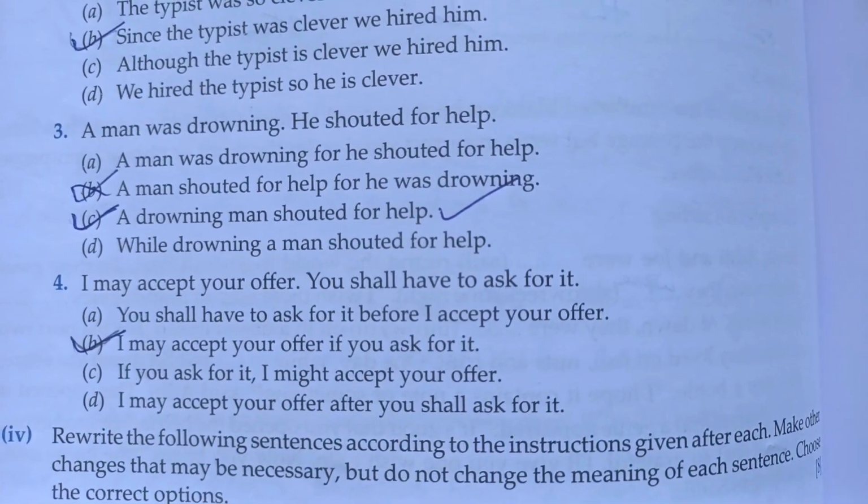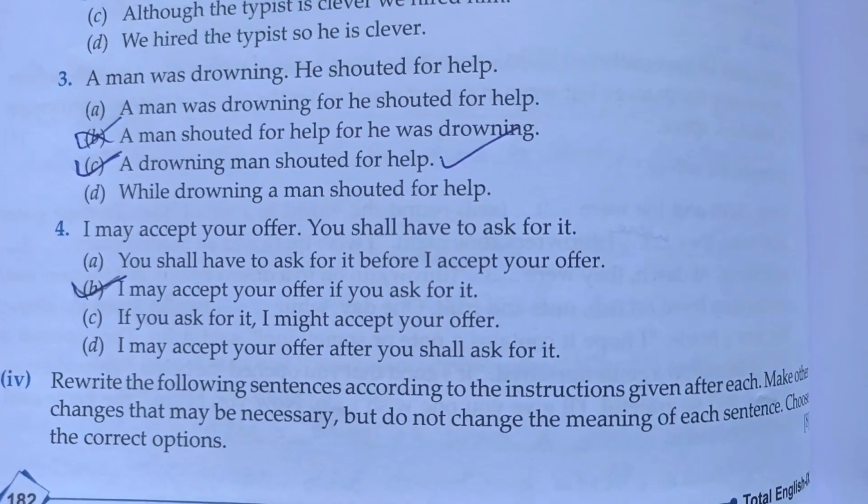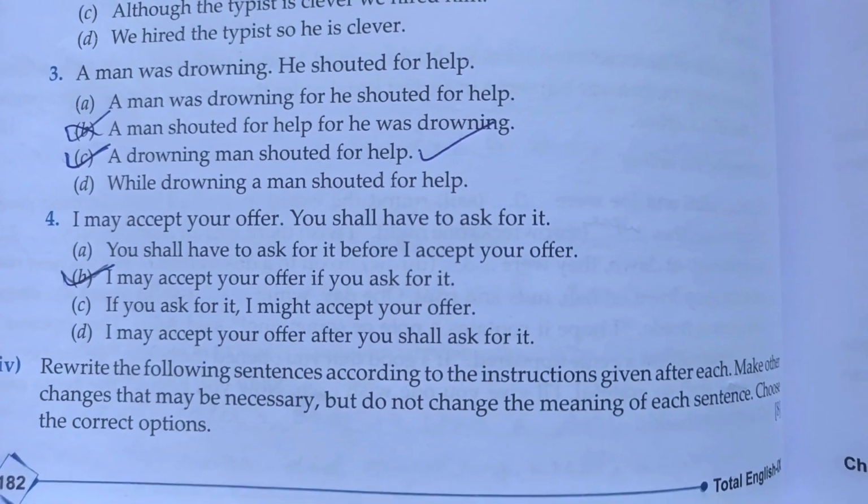Number 4, I may accept your offer. You shall have to ask for it. So option B is correct. I may accept your offer if you ask for it.